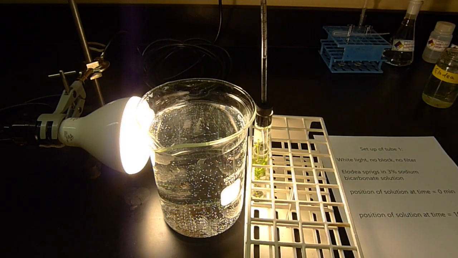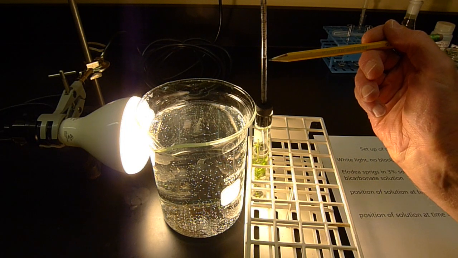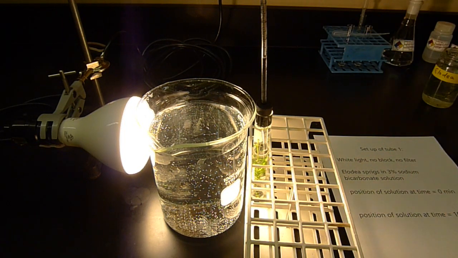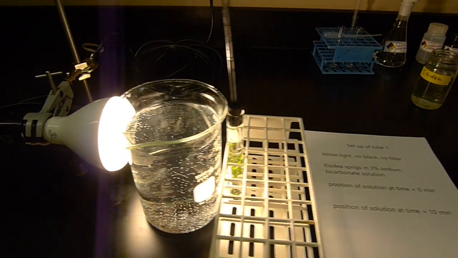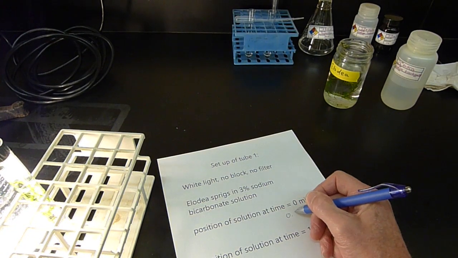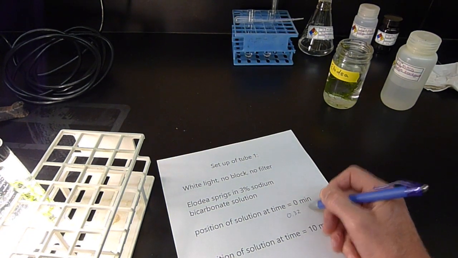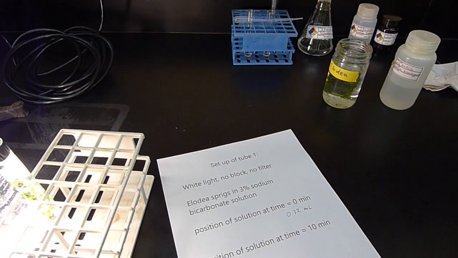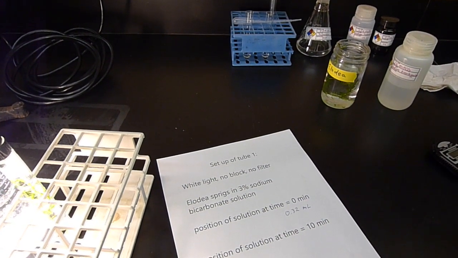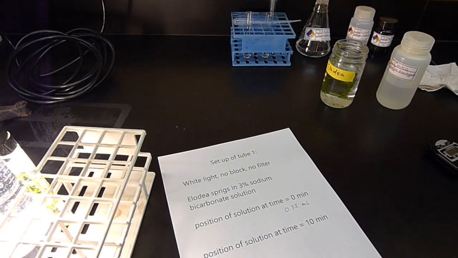Well, we've waited a couple of minutes now, and the photosynthesis is definitely kicking in. I've seen the position of the liquid move here. I'm going to record it now. It's going to be at a position of 0.32 milliliters. That's the position at 0 minutes. I'm going to start a timer. In 10 minutes, I'm going to come back and read it again.